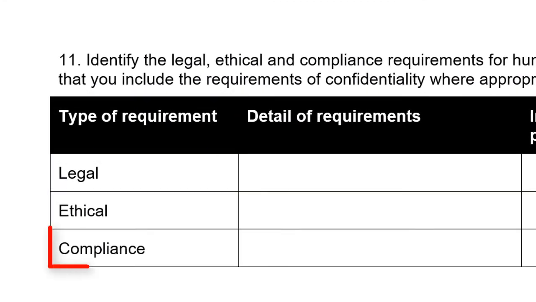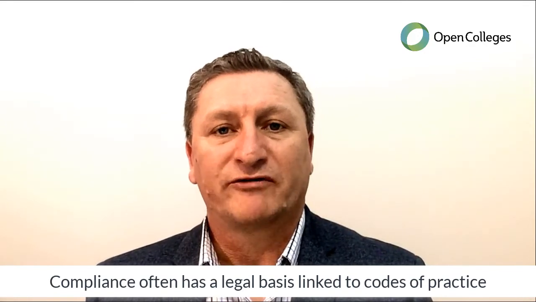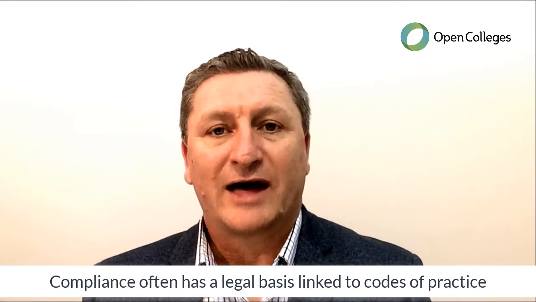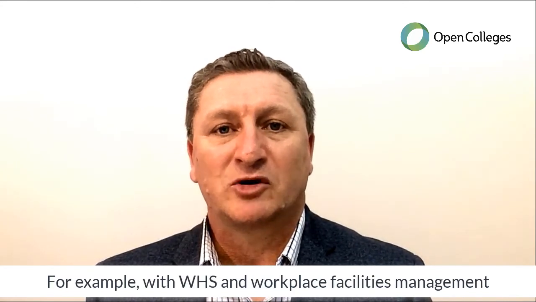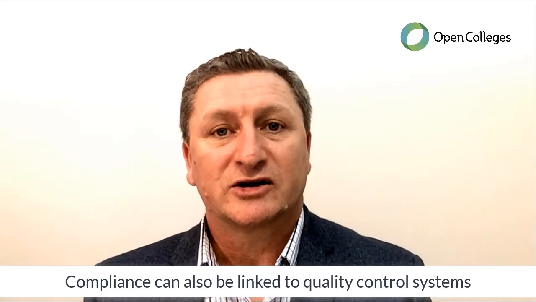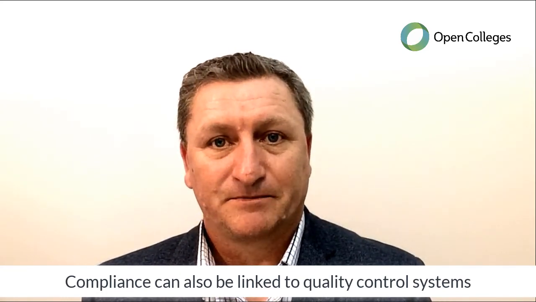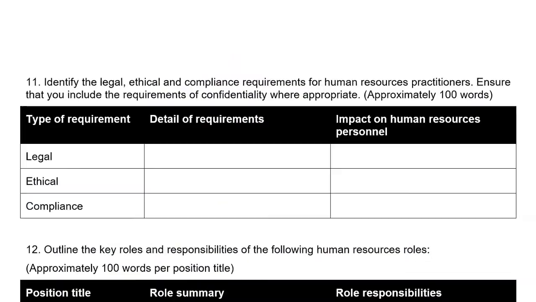Type of requirement, compliance. So compliance could be related to the law, but quite often we have codes of practice that we need to comply with as well. For instance, we might be looking at WHS facilities management. Compliance can also be that we need to conform to quality control systems in the workplace. So with compliance, don't only think external, think internal and the rules that apply to your business. This could be as simple as a contract of employment or following work instructions.